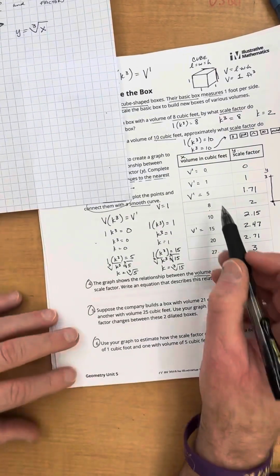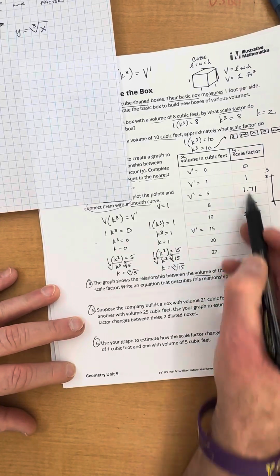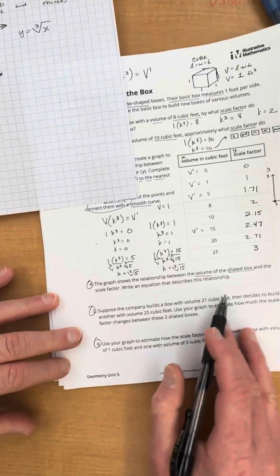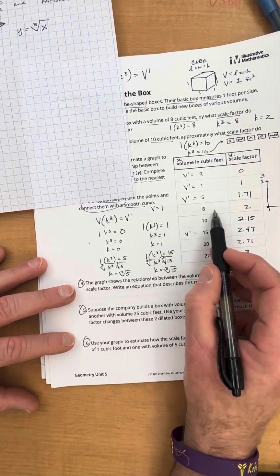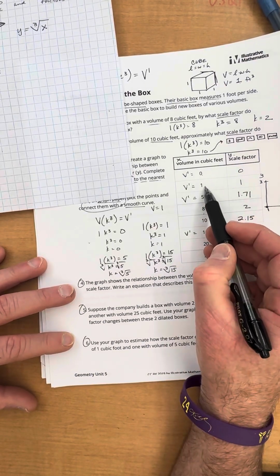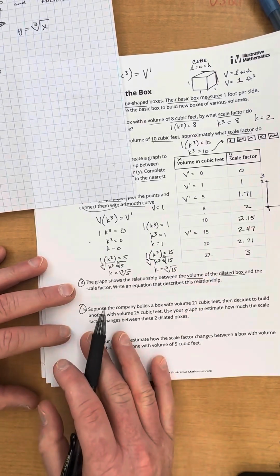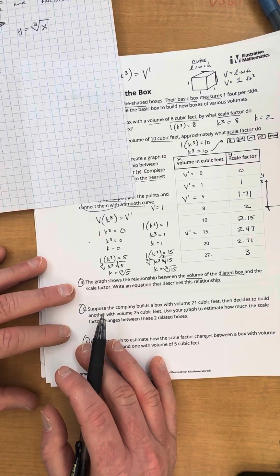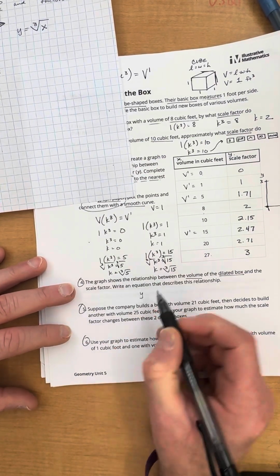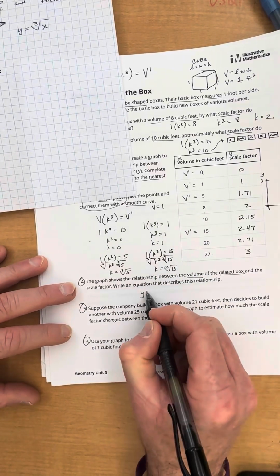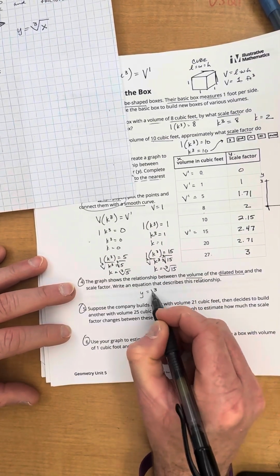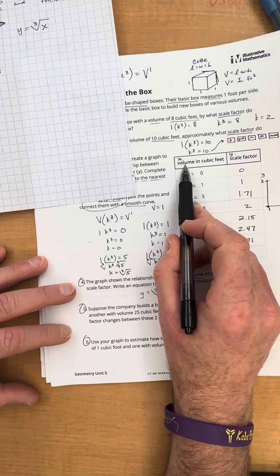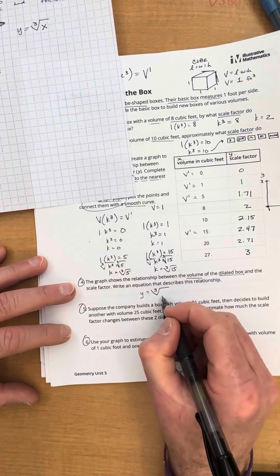Well, as you know, the volume and the scale factor were all related by the cube root of the dilated volume. So y, the scale factor, equals the cube root of x, the dilated volume.